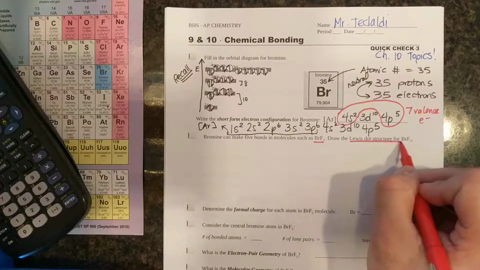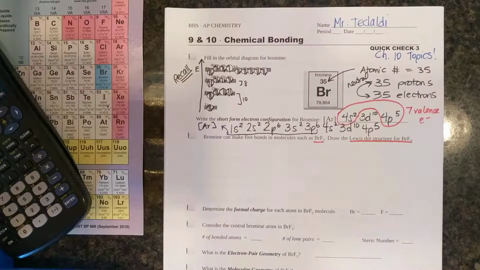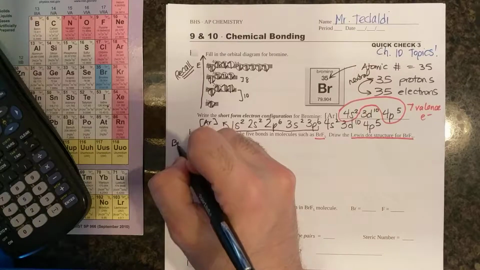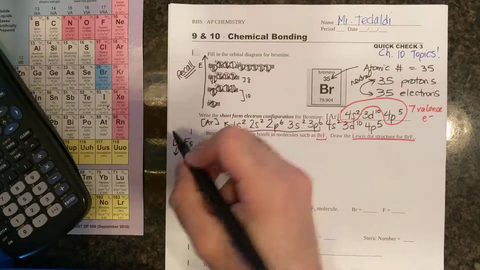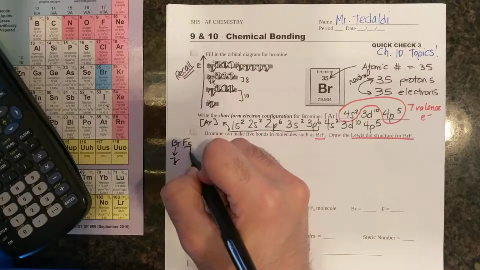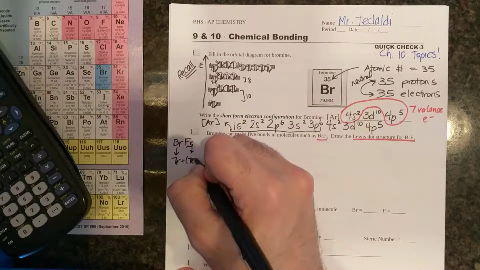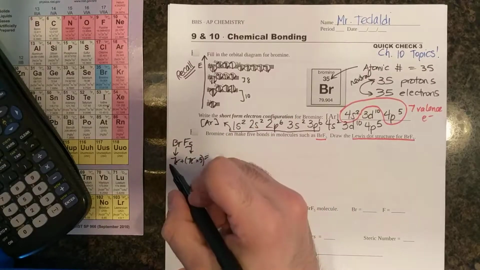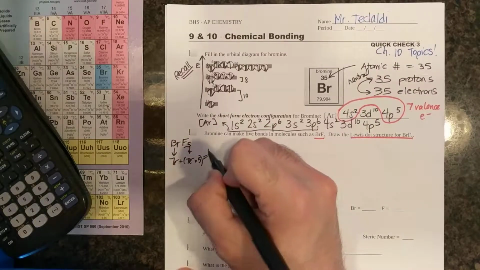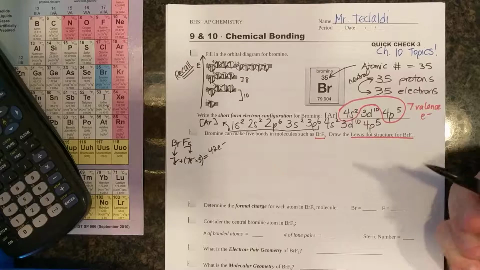Draw the Lewis dot structure for BrF5. So in doing that, one of my first steps is to figure out all the valence electrons. Bromine has 7 electrons. Fluorine also has 7, and there are 5 of them. So 7 electrons times 5, 35, and 7, that's 42 electrons in total.